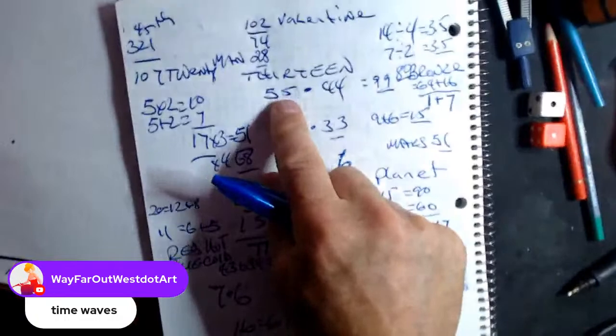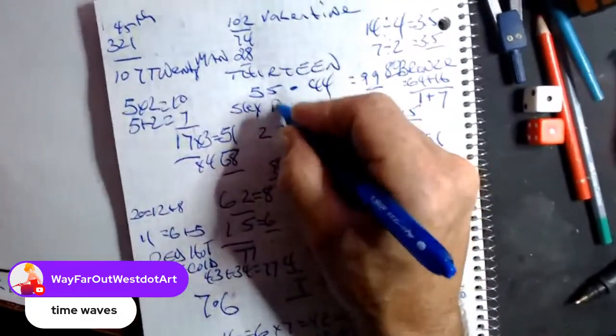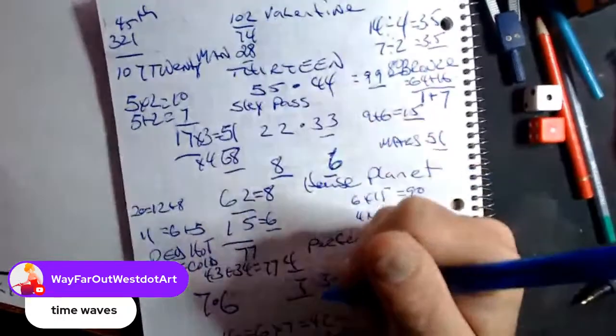13 also creates a freedom pass, and the reason for that freedom pass is because the word, it's actually a sky pass. The word sky is 55 and pass is 55.